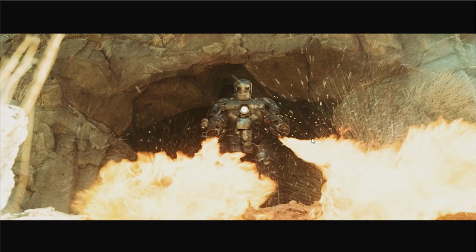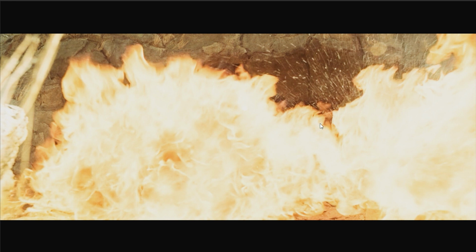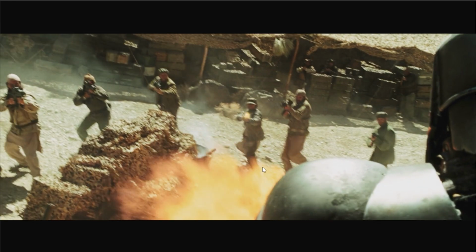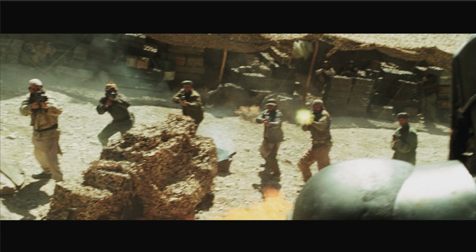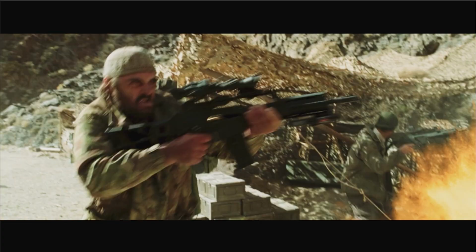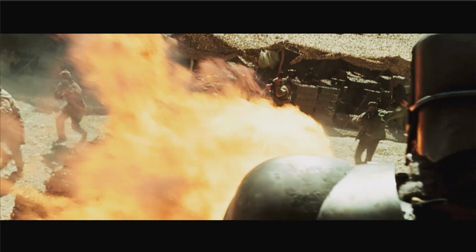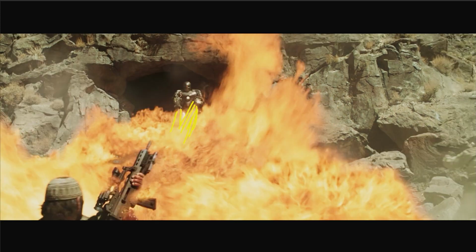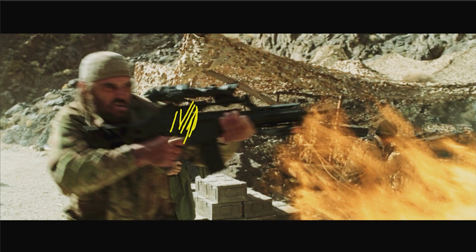I always assumed that all of this was practical from day one, because it wasn't too common to see lots of full-frame CG fire and stuff like that. But it actually seemed like in some of these cases they were that ambitious, because I didn't really see too much CG fire.